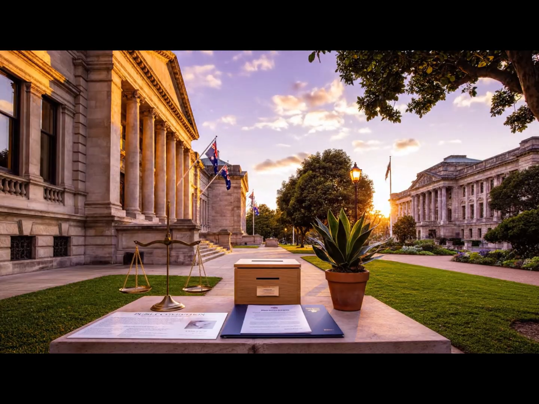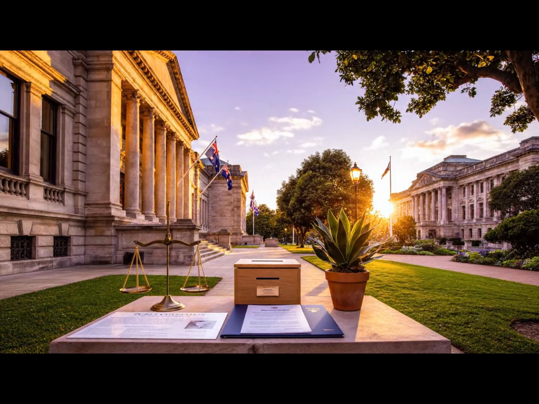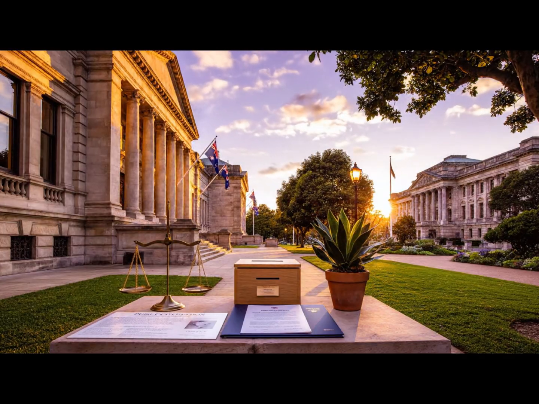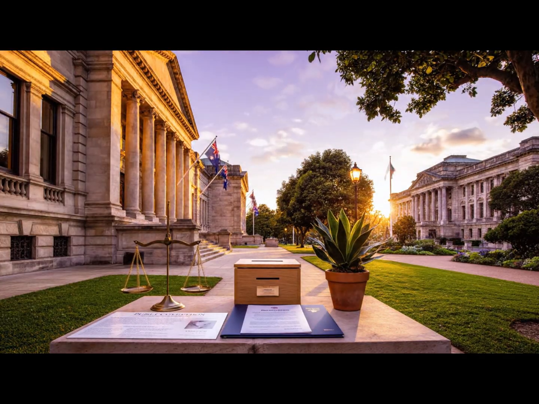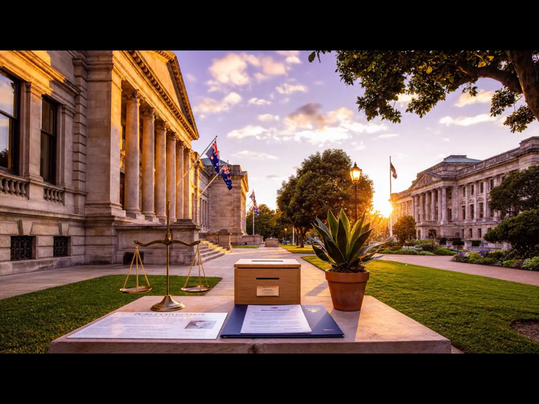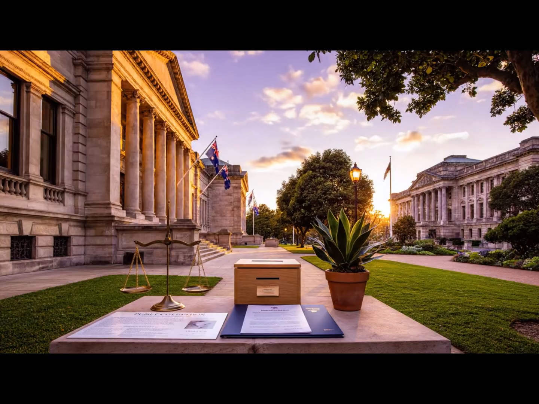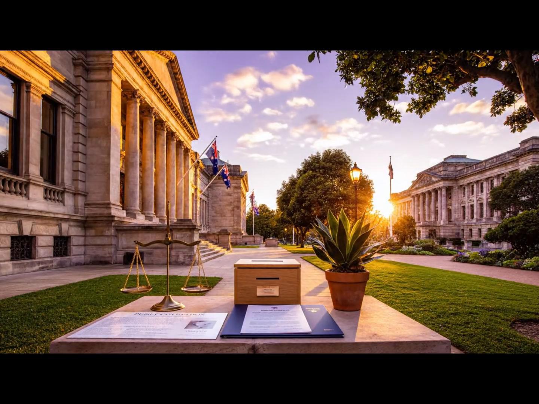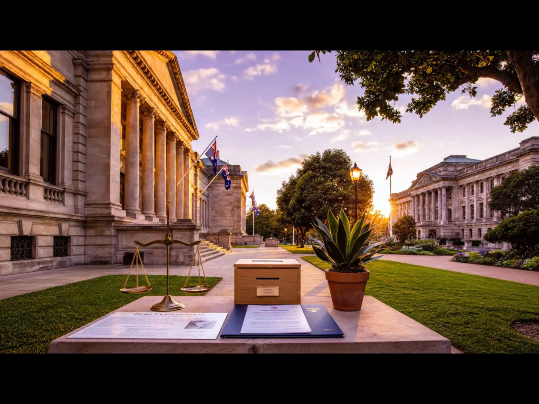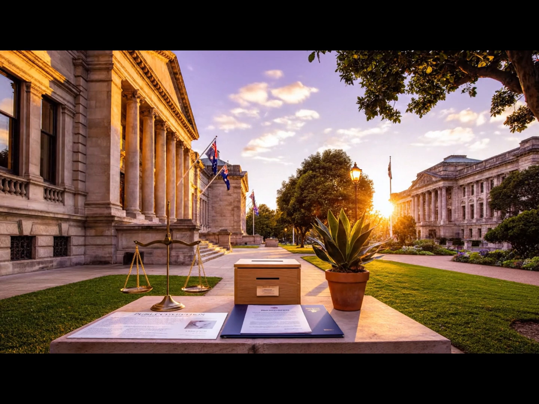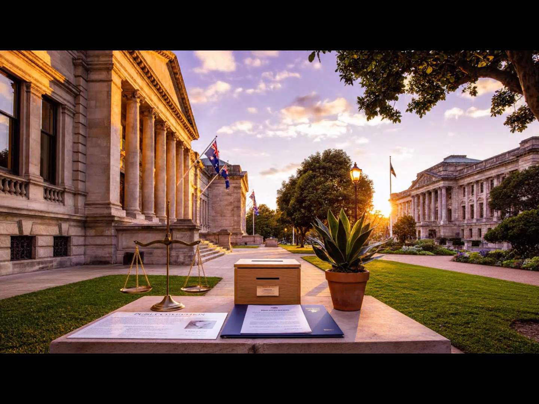Now, it is helpful to think about the criminal justice system as a sequence, even though every case does not follow exactly the same path. A criminal matter may begin with investigation. Police may gather evidence, speak to witnesses, question suspects, and decide whether a person should be charged. If a person is charged, they may need to appear in court.